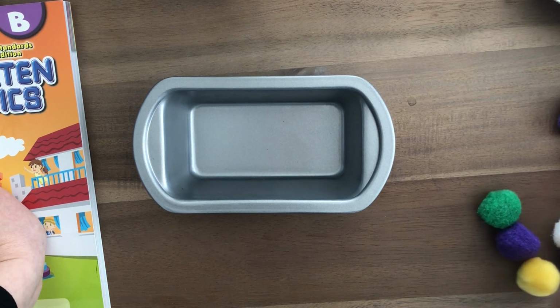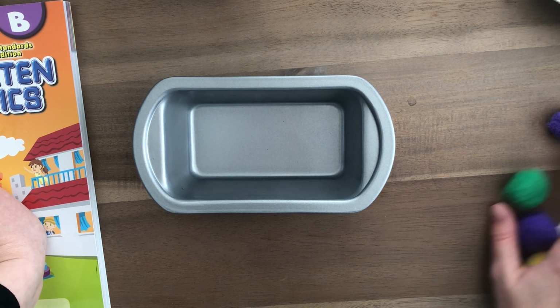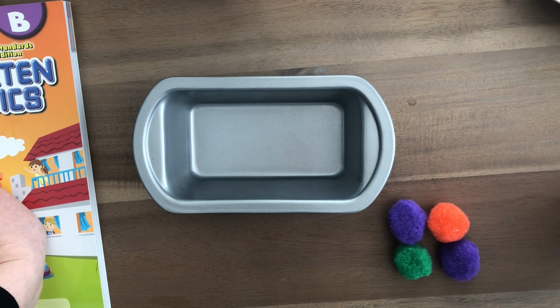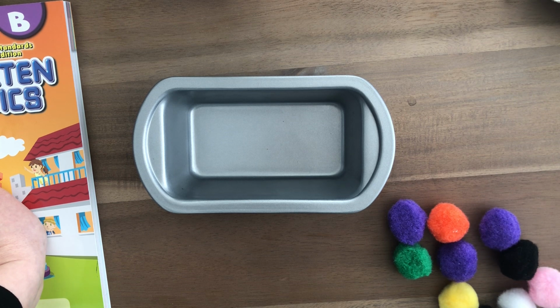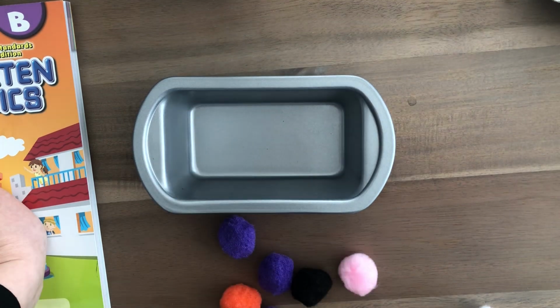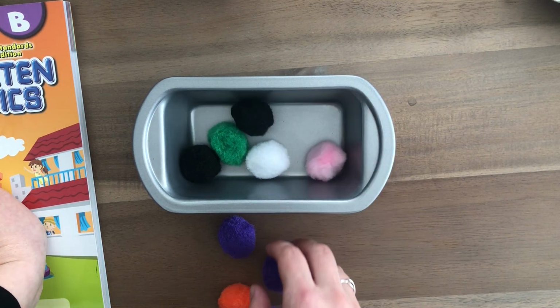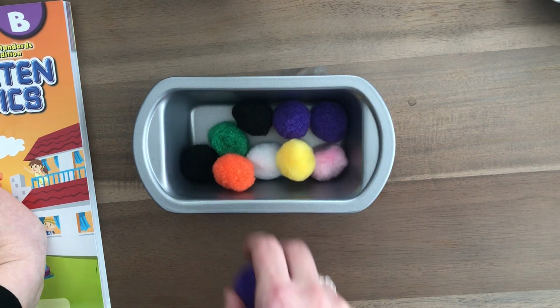What we're going to do is I first want you to count out 11. 1, 2, 3, 4, 5, 6, 7, 8, 9, 10, 11. Then what I want you to do is count out 10 and put them in your box. So 1, 2, 3, 4, 5, 6, 7, 8, 9, 10.